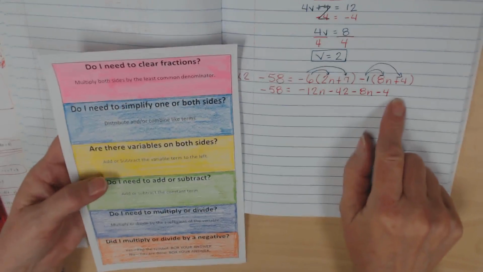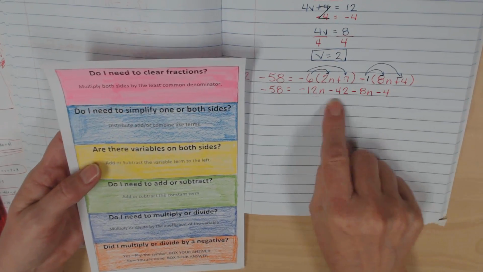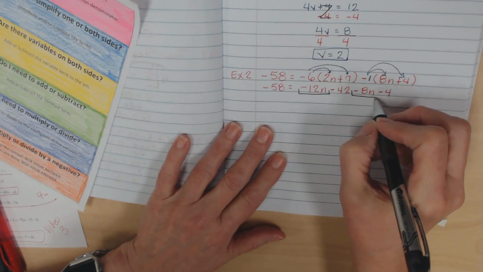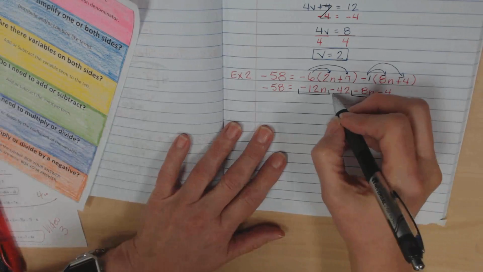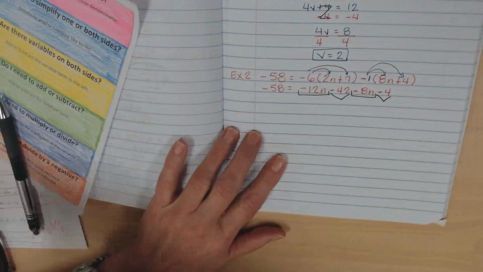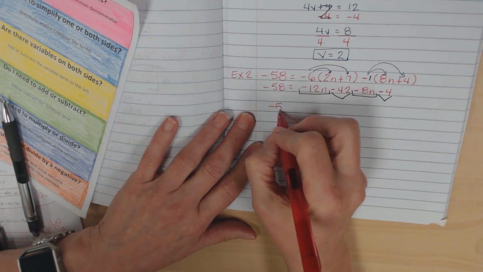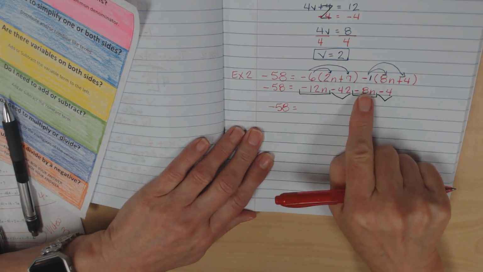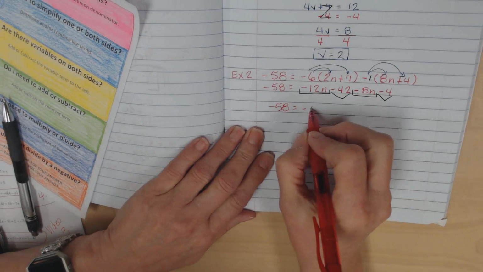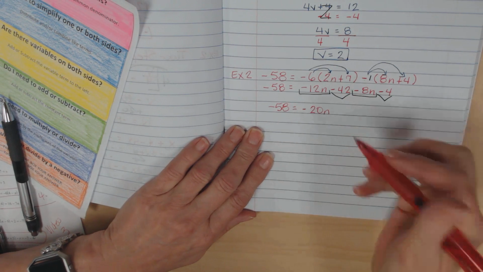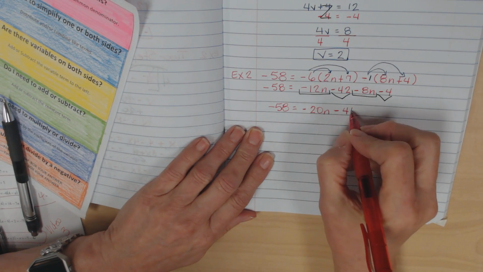While I have distributed, I now have to see if there's any like terms that I can combine. And indeed, I do have some like terms. I have a negative 12n and a negative 8n that can be combined. And I have a negative 42 and a negative 4 that can also be combined. So negative 58 on the left-hand side still. We take our negative 12n minus 8n, gives us negative 20n. Negative 42 minus 4 is negative 46.